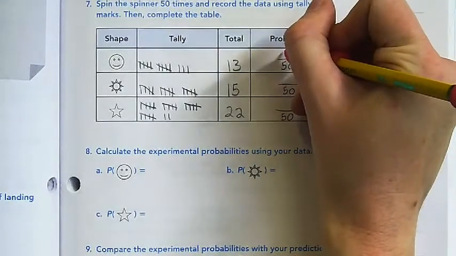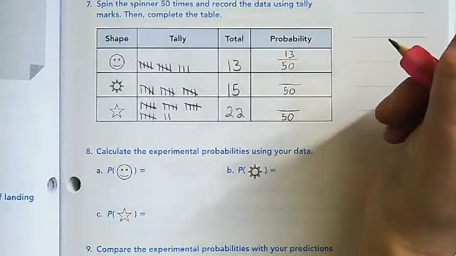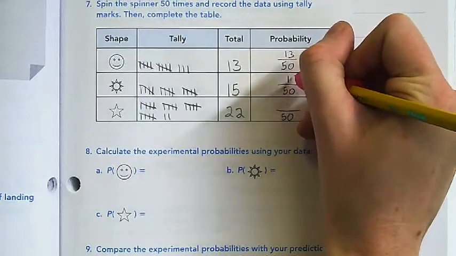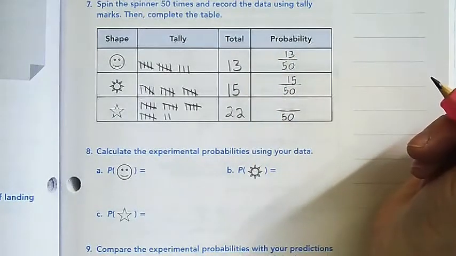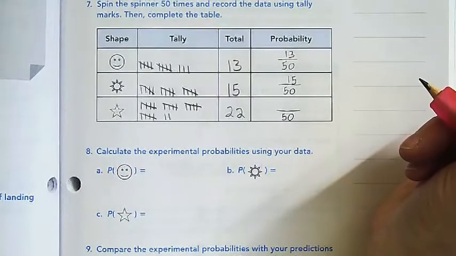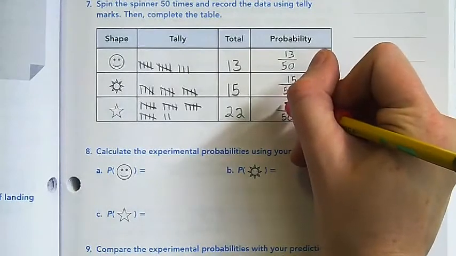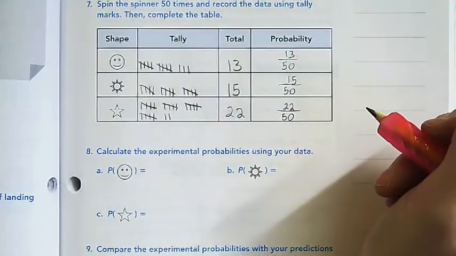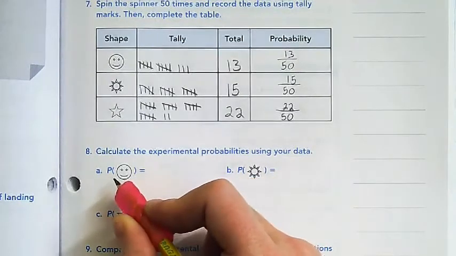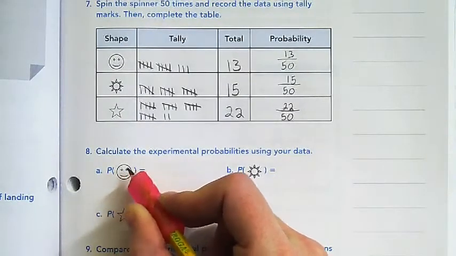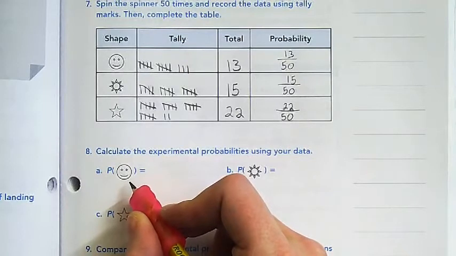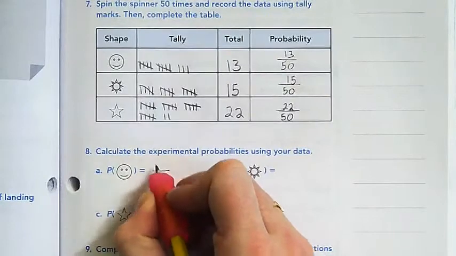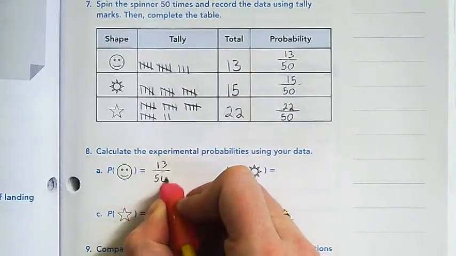Mine landed on a smiley face 13 times, so that's 13 out of 50. Mine landed on the sun 15 times, so that's 15 out of the 50 spins. And mine landed on the star 22 times out of the 50 spins. P stands for probability. What's inside the parentheses is your favorable outcome, what you're finding the probability of. So we're just copying that down from our table.